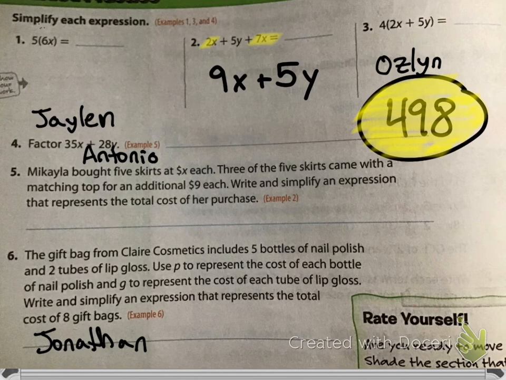Oh, she's talking, but I can't hear her mic. She typed it in there. She got 5x plus 3, and she put in parentheses times 9. She's correct. Michaela bought 5 skirts at X dollars each. Then 3 of the skirts came with a matching top for $9. So 3 of the skirts had $9 more.